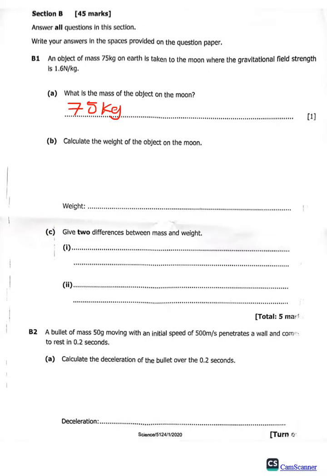Now for question B, we are told to calculate the weight of the object on the moon. So weight is equal to mass multiplied by gravity. So the mass is 75 kg multiplied by 1.6 newtons per kg.